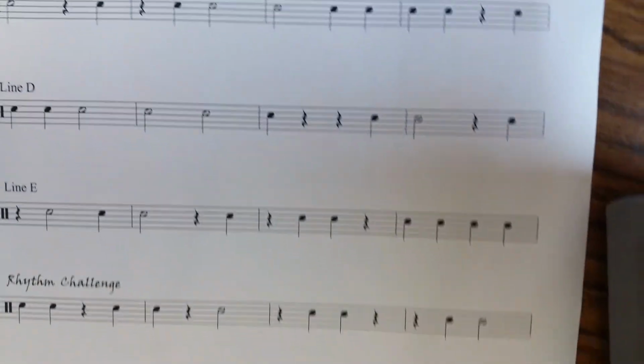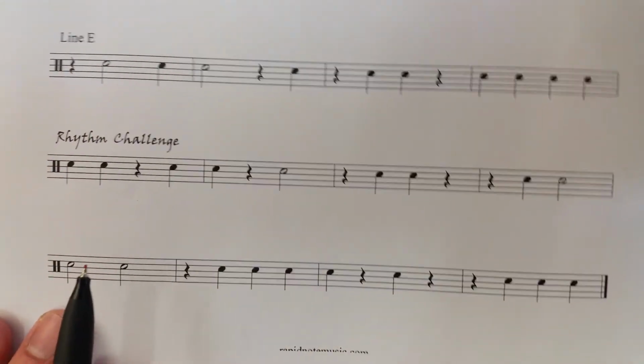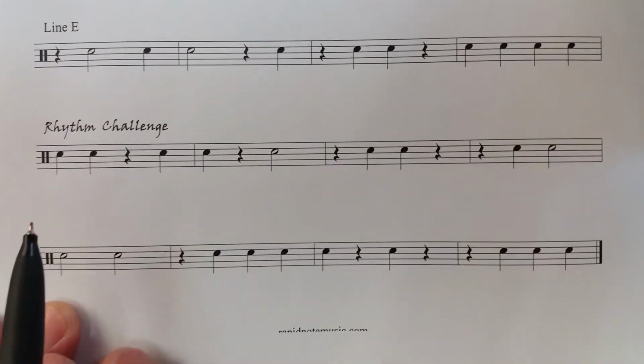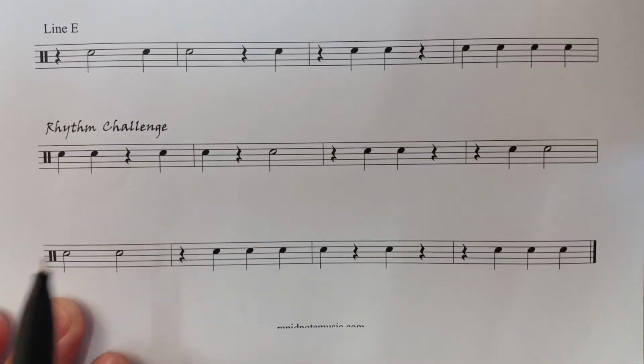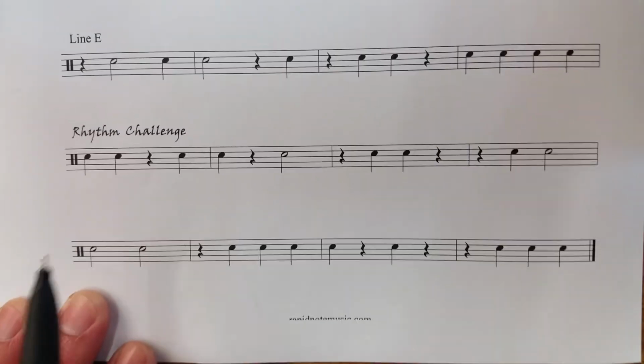Let's go down here to Rhythm Challenge. You see that on there, Rhythm Challenge? This is the big one. This is always going to be 2 lines. I recommend you practice this one. You can clap it, you can count it, but the Rhythm Challenge has to be played on your instrument, okay?